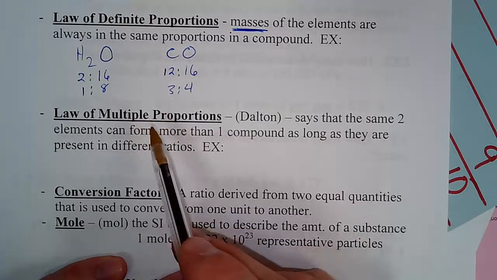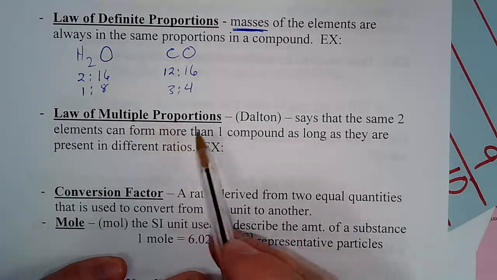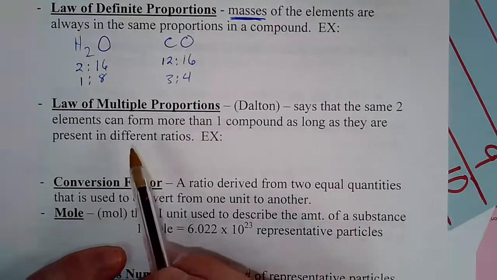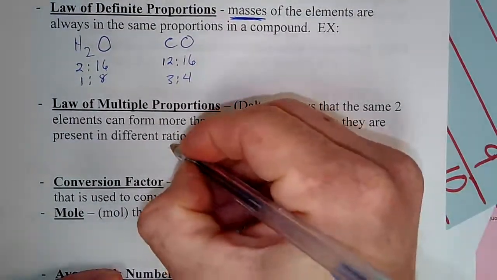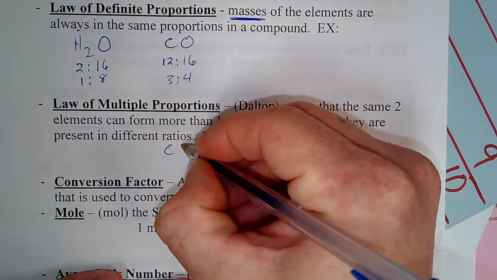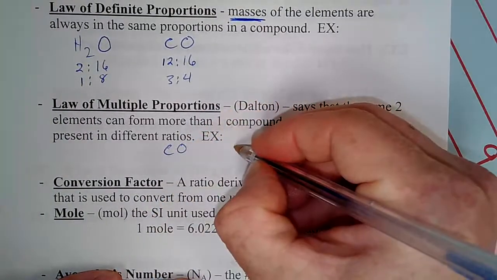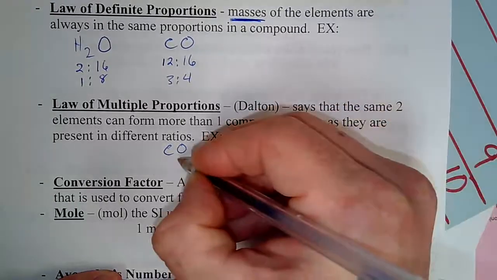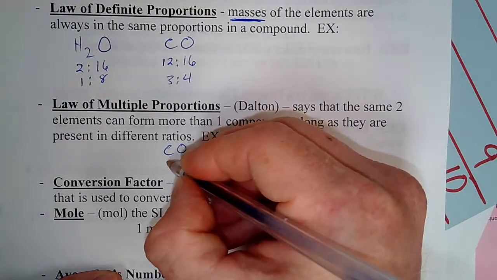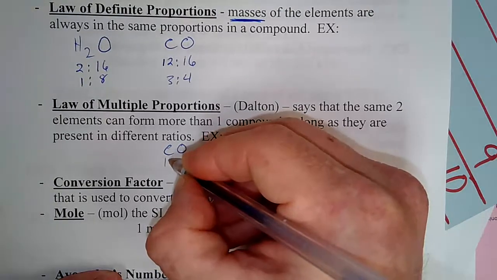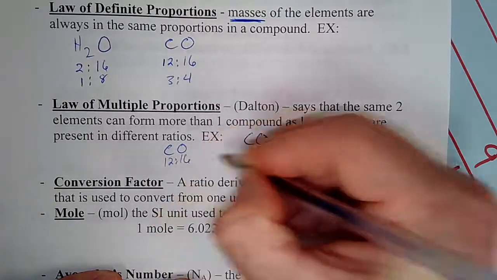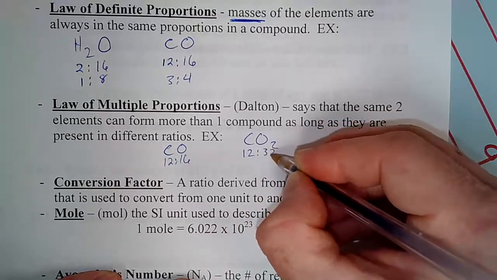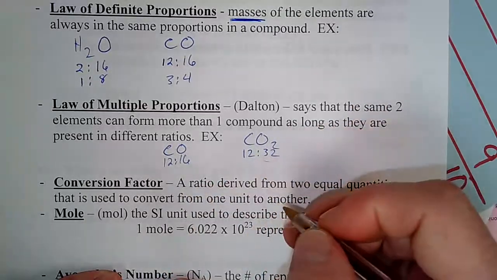There's also another law that comes out. It's the law of multiple proportions, and that says that the same two elements can sometimes form more than one compound as long as they're present in different ratios. So, what's the other compound you can form with carbon and oxygen? CO2. Yeah, sure. So that one's going to be present instead of a 12 to 16, in a 12 to 32 ratio.